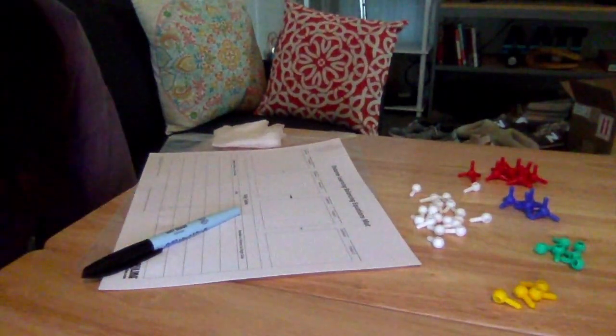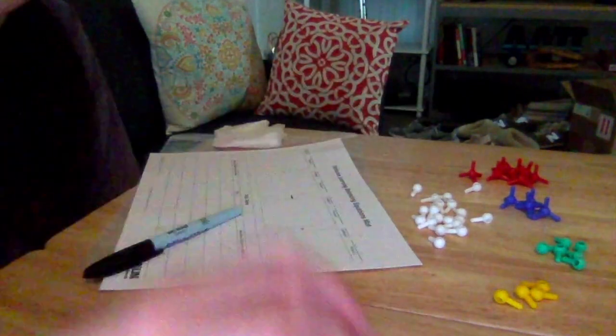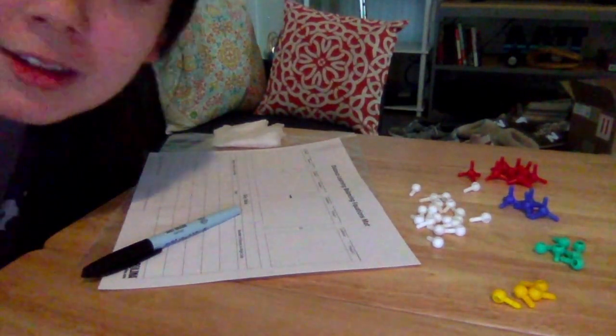This is lab number 5, I believe, balancing chemical equations. I have all my material set up right here, all my atoms set out, and I will get started balancing some equations.